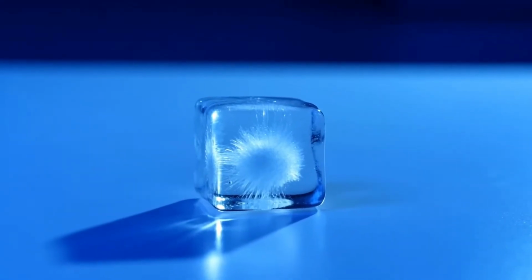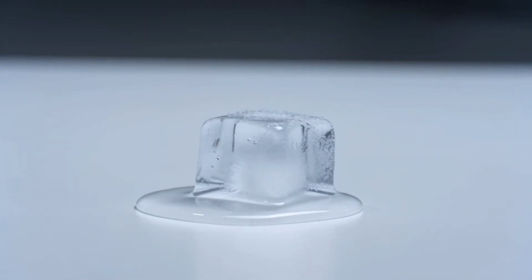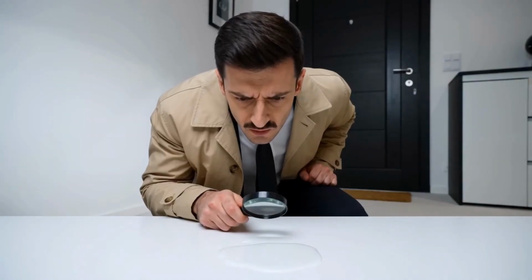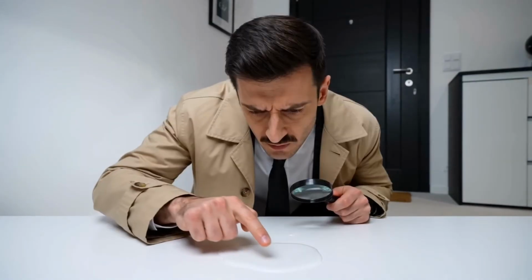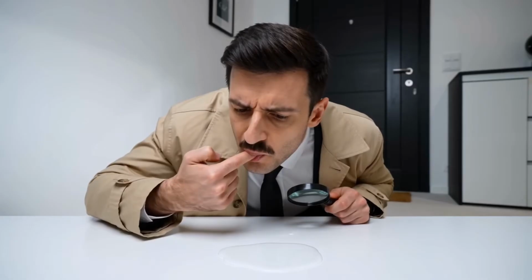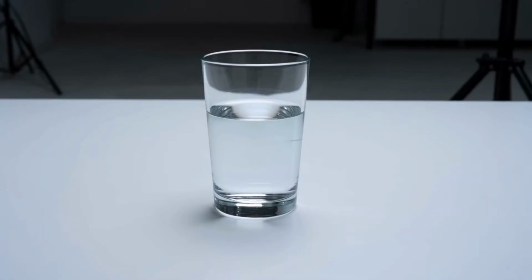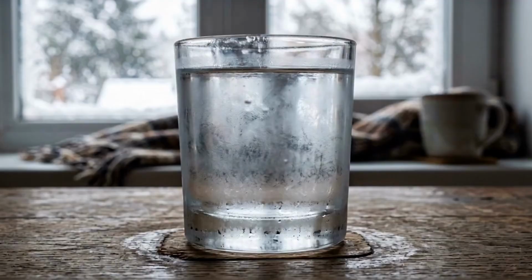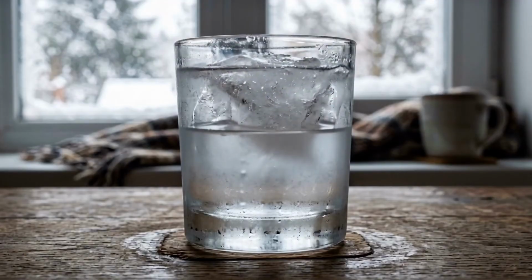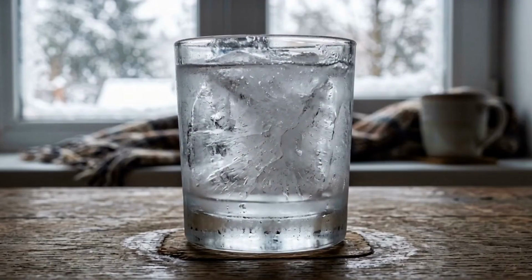Another example would be melting ice. So here's the tricky part. Ice is water, but it's just frozen. So when ice melts, it's still H2O, just changed from a solid to a liquid, a physical change. And here's something cool. Most physical changes can be reversed. You can freeze that water right back into ice.